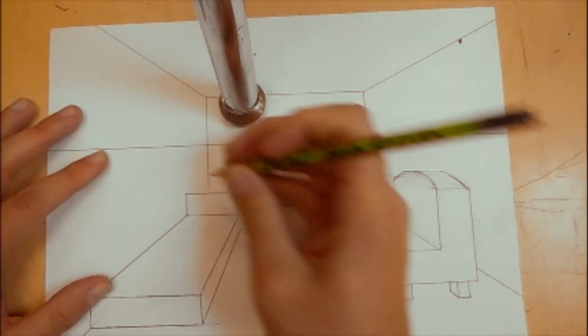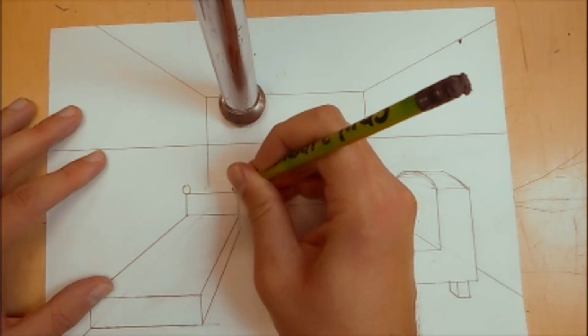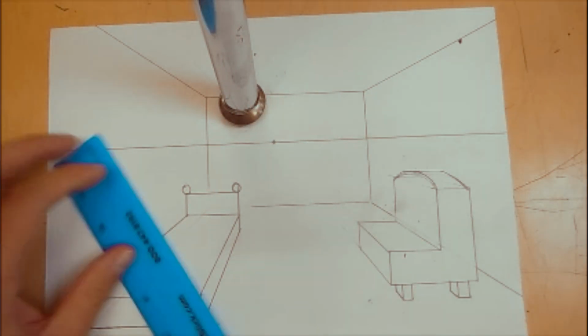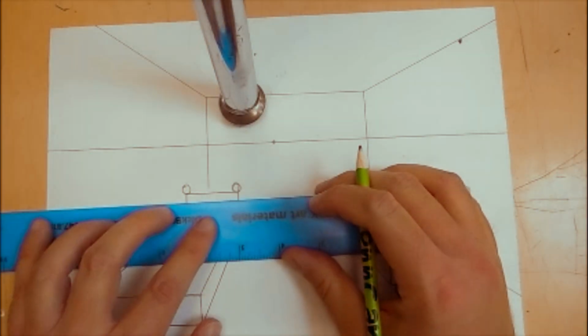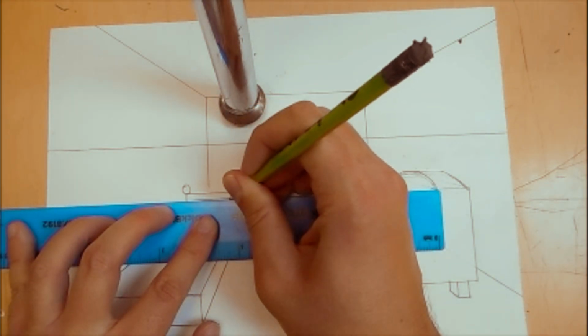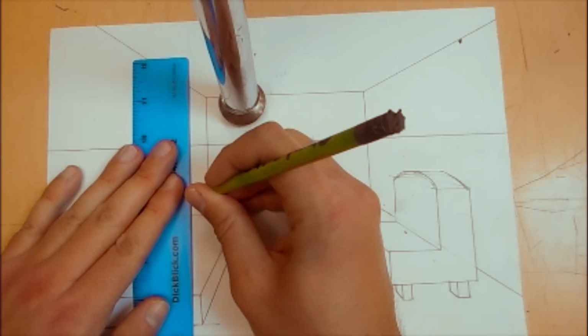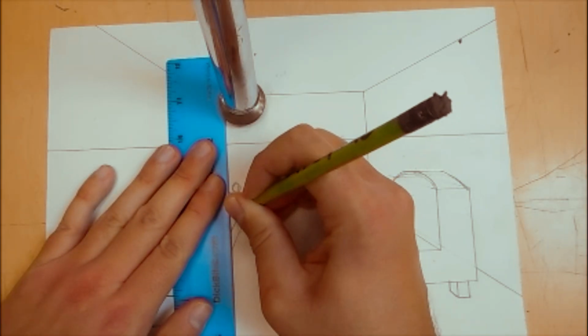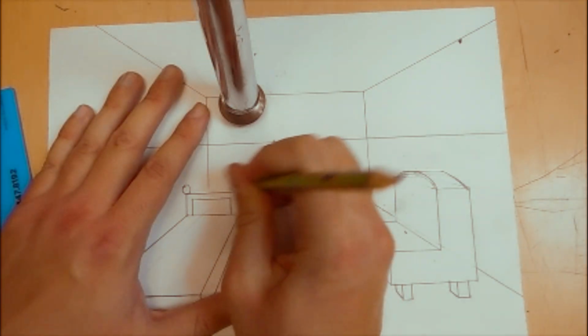And then if you wanted to get a little fancier and put some knobs on the end of your headboard, let's move those over a little bit more here.